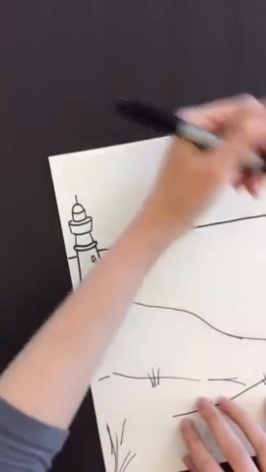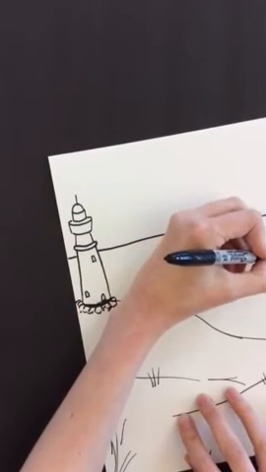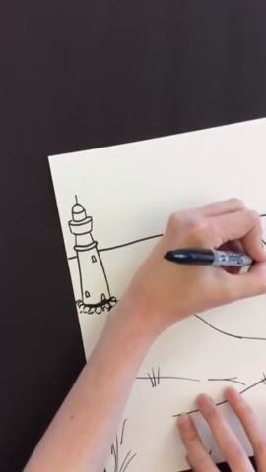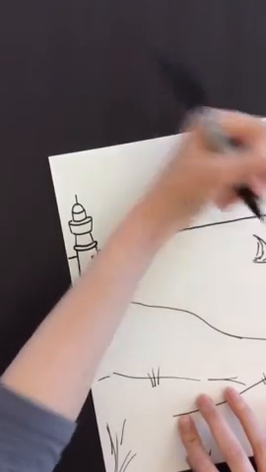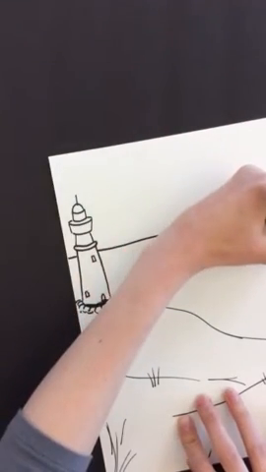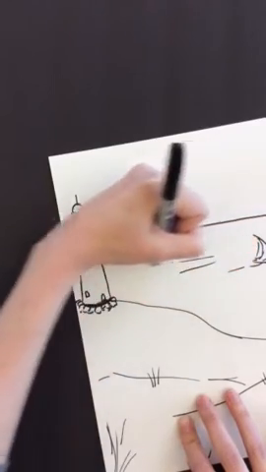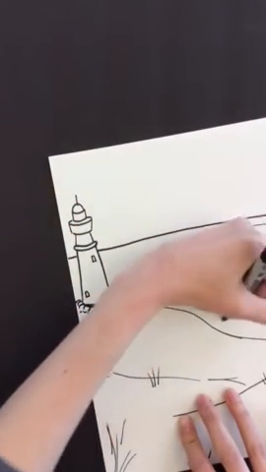Now, if I want to add anything else in the ocean, another thing Hopper was really well known for is doing these beautiful sailboats. I could do that as well. So keep in mind that's got to be nice and small. And I could even do some little texture lines in the ocean.